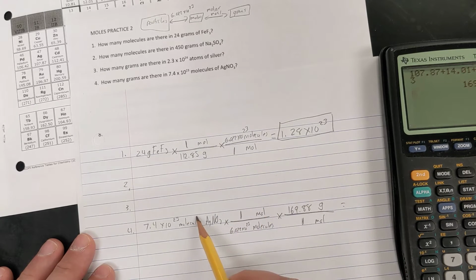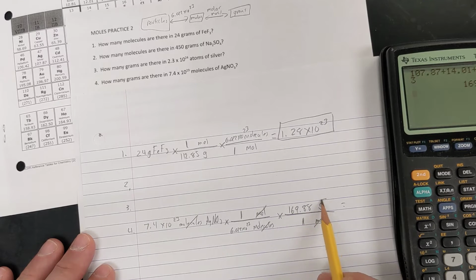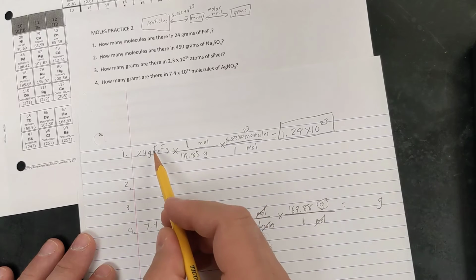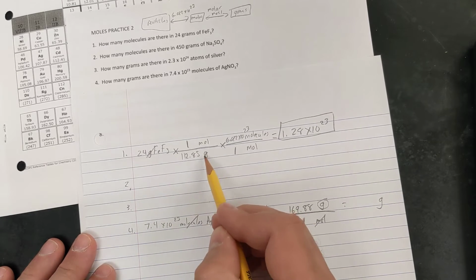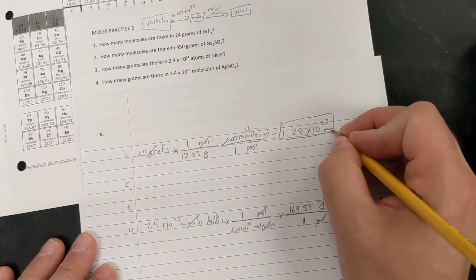And this is set up so that our units of molecules cancel out and our units of moles will cancel out, leaving us with grams as our final answer. Just like up here, grams cancel and moles cancel, leaving us with molecules.